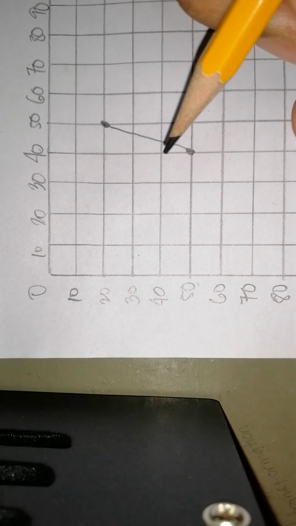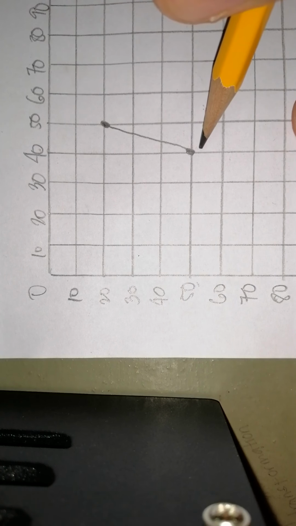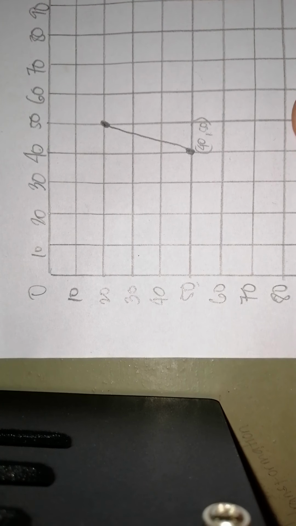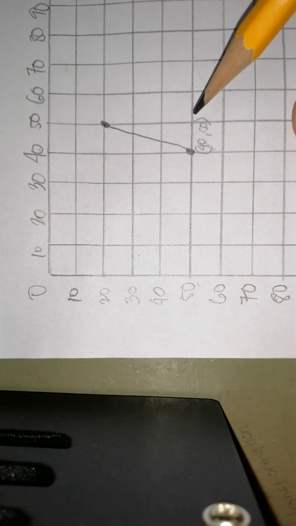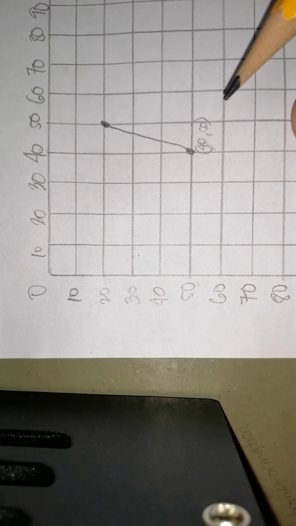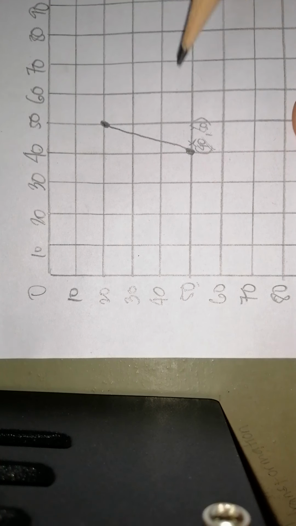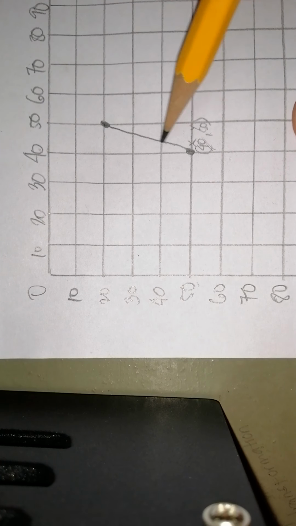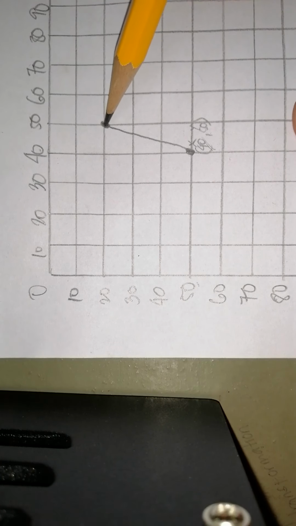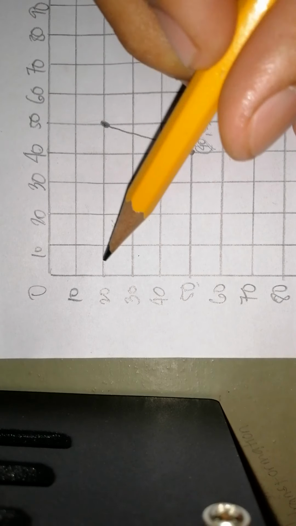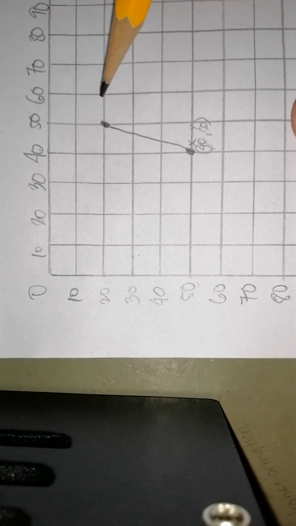Let's write it down so we don't get confused. We have 40 for the x and 50 for the y. By the way, the first number represents the x and the second number represents the y. Our next point is this one: for the x we have 50 and for the y we have 20. So 50 for the x and 20 for the y.